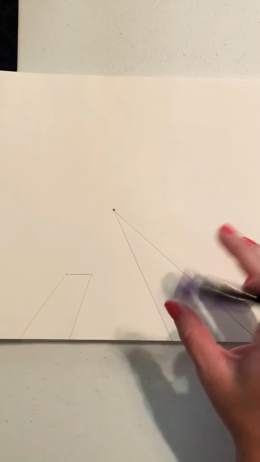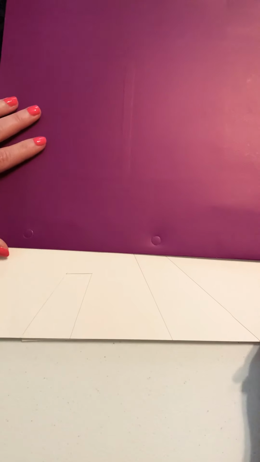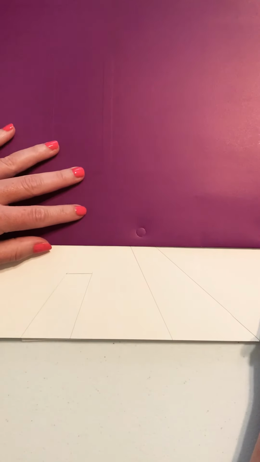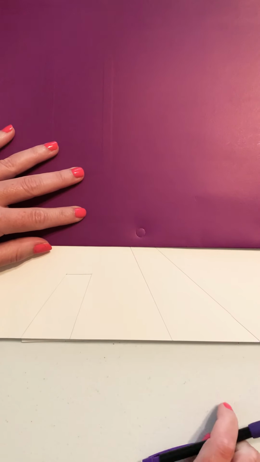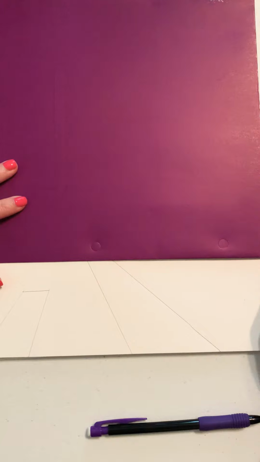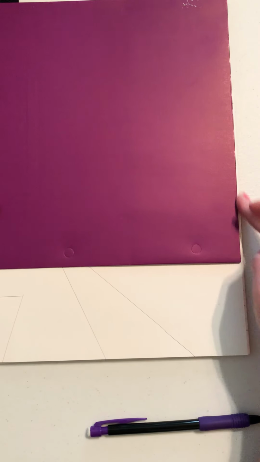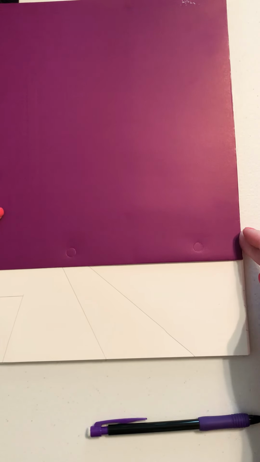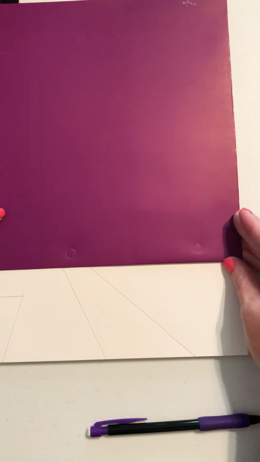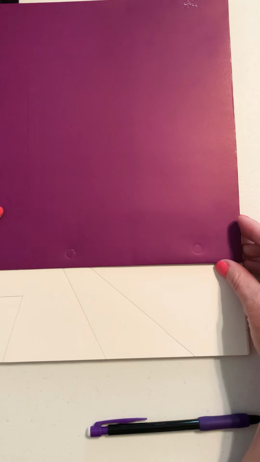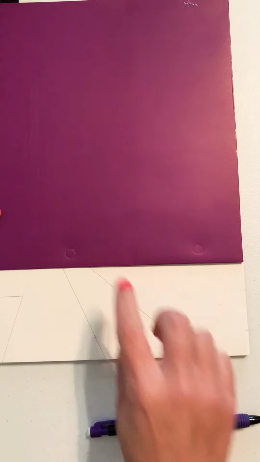And now we're going to do the same thing to the second building. So you decide where you want that building cut off. Try to make sure that it is parallel. One easy way to make sure it is parallel is if you line up your ruler or your folder to this side of it, it should be pretty parallel to that bottom edge.